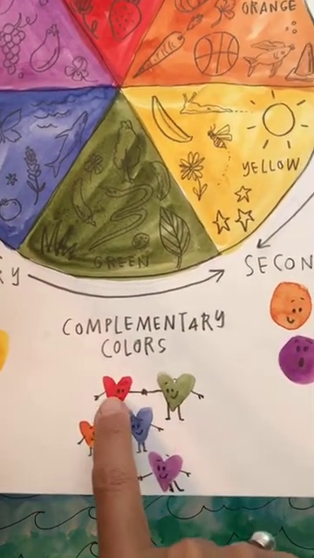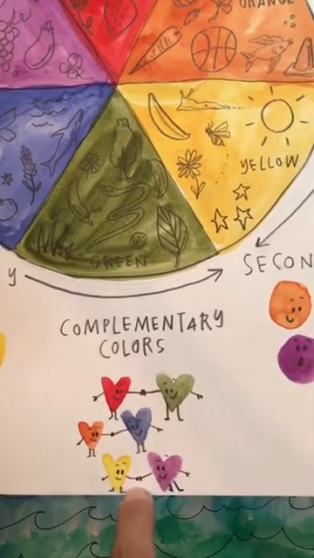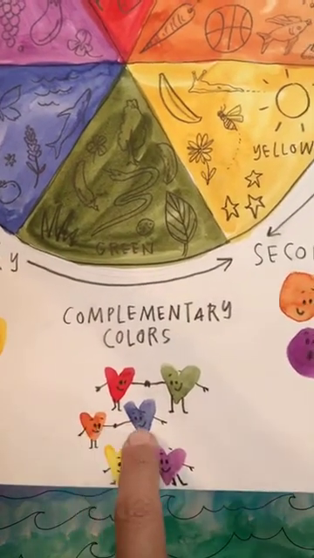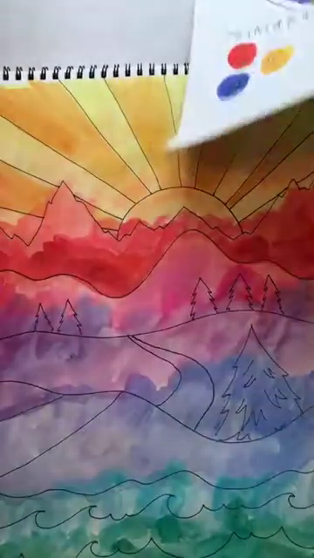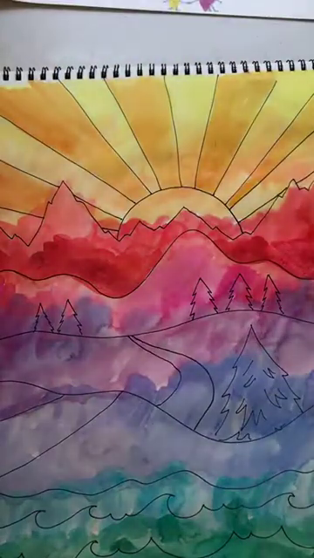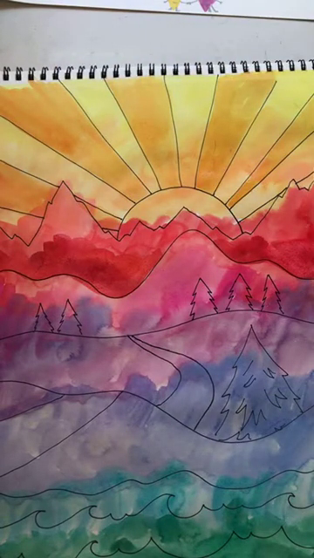But when a warm and a cool color are next to each other, there is something that is called contrast. And they are complementary, that's one of the C words, but there is contrast that happens.